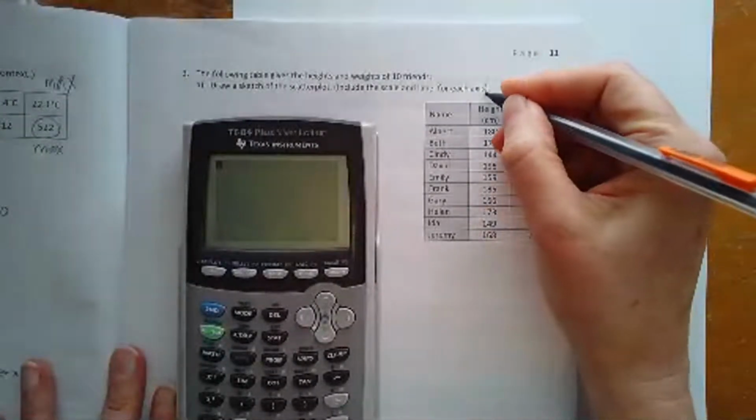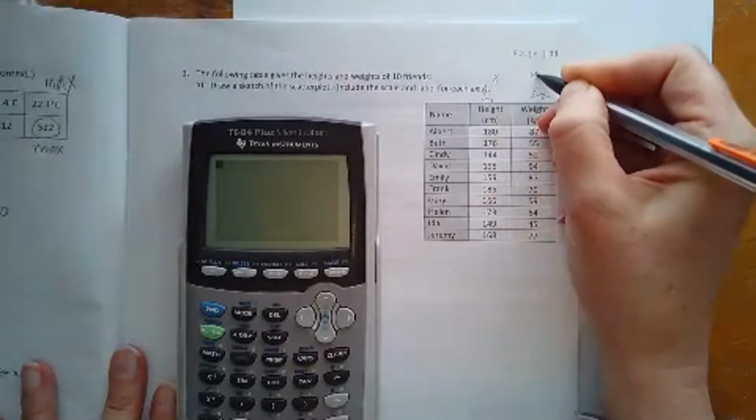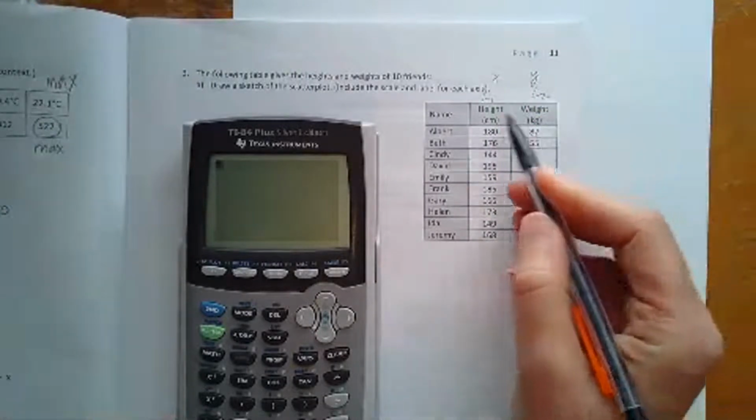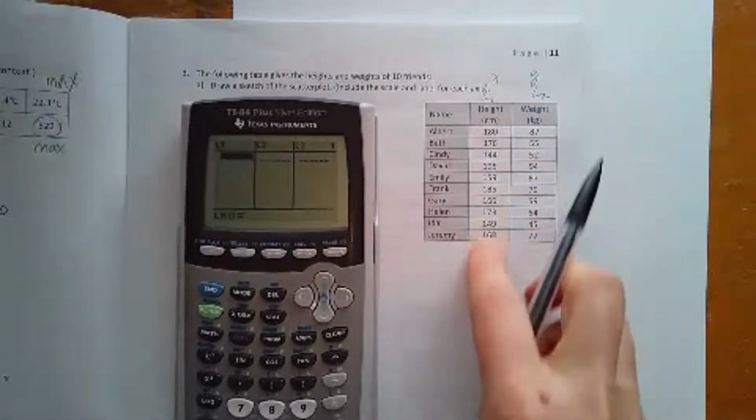So this is my list 1, list 2, X, Y. Your calculator doesn't call them X, Y, it calls them list 1, list 2. So I press stat, and I'm going to enter all this data in.